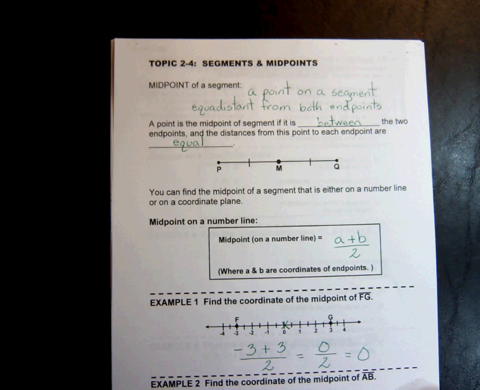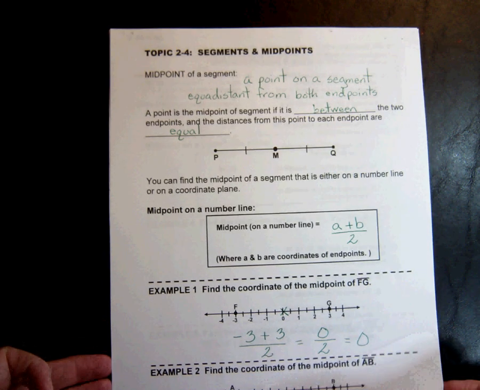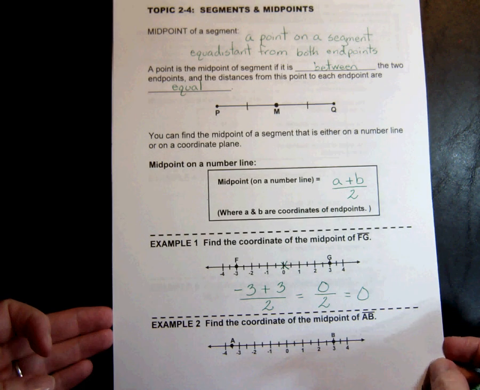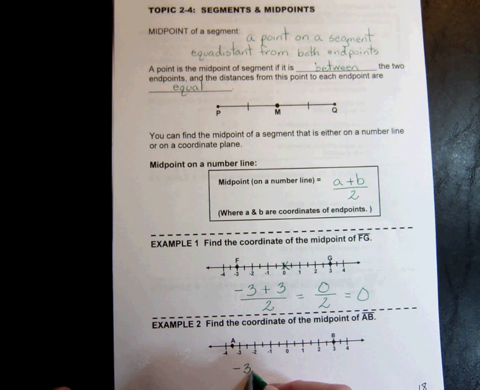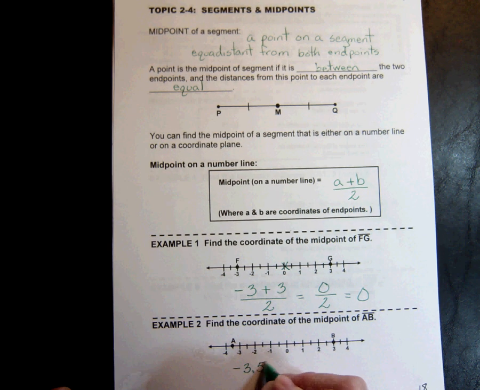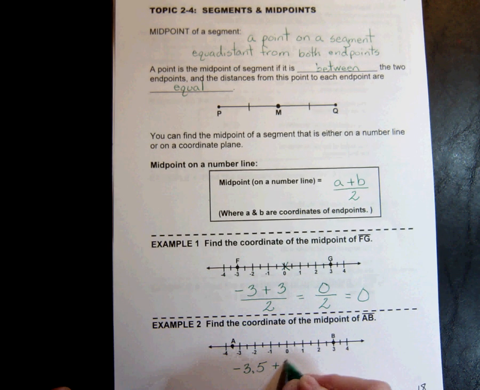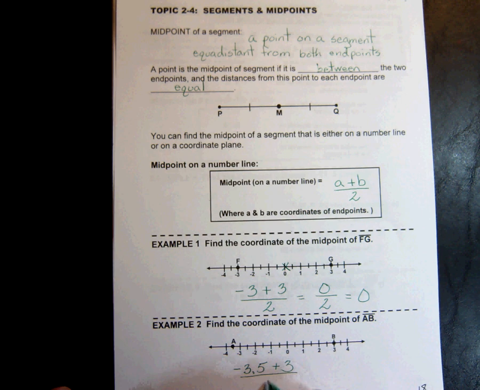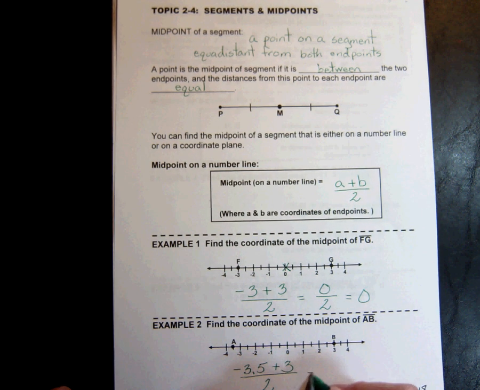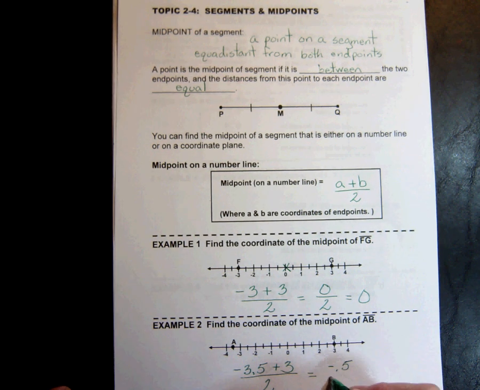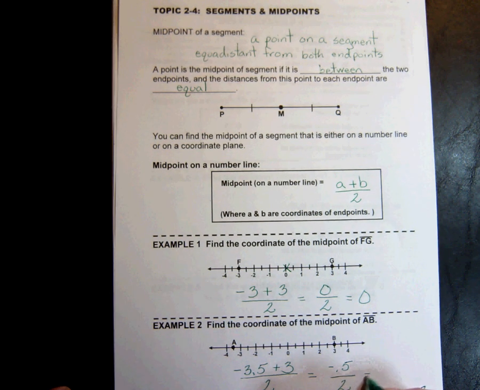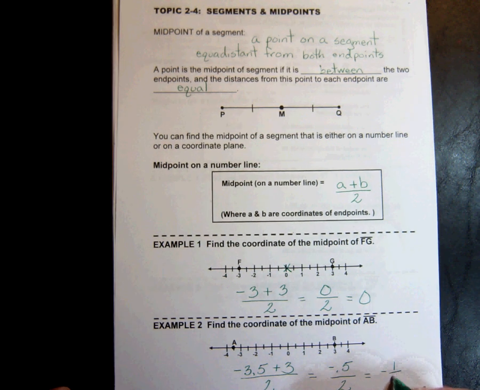Okay, example 2. Find the coordinates of the midpoint of AB. A is at, be careful, -3.5, and you're adding that to 3. Divide this by 2. -3.5 plus 3 is -0.5. Divide that by 2, and you get -0.25.